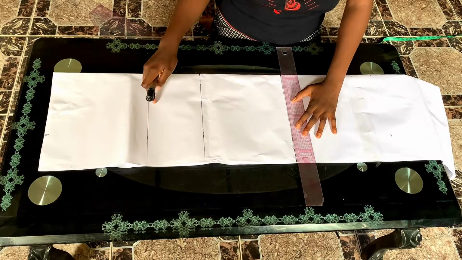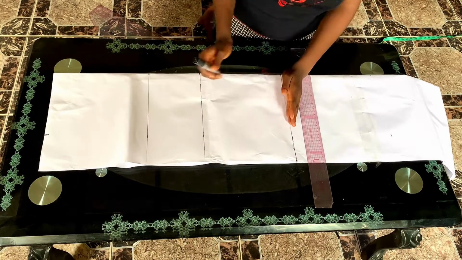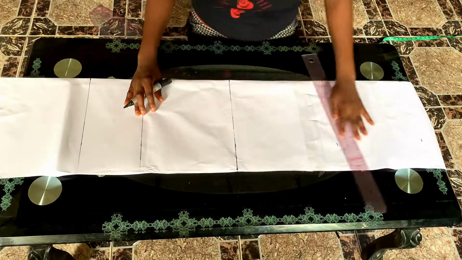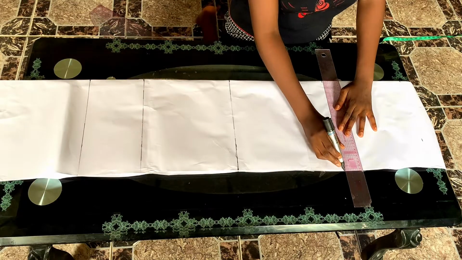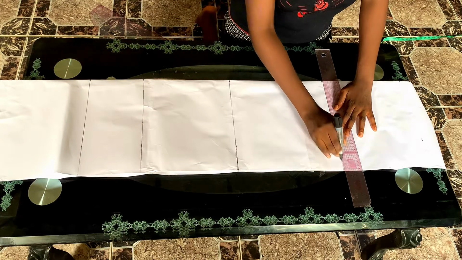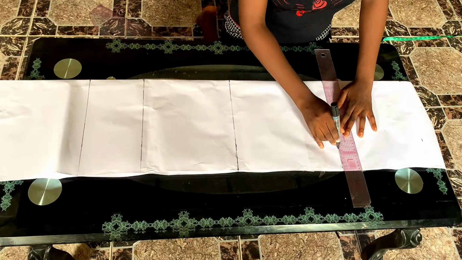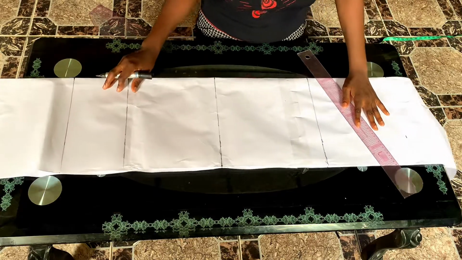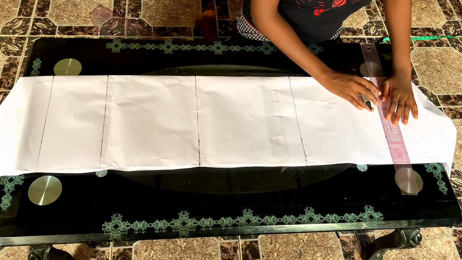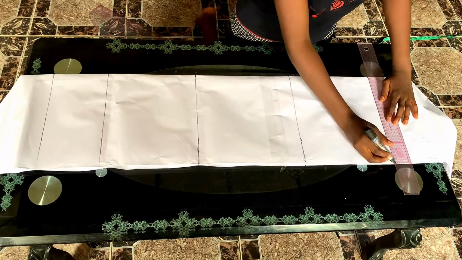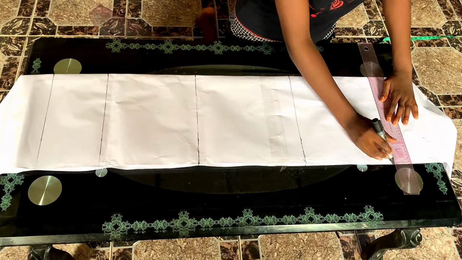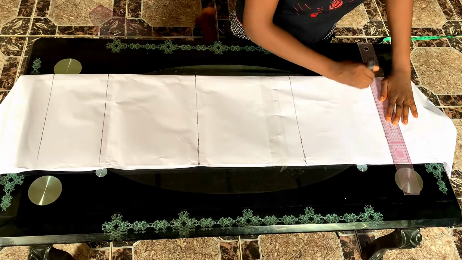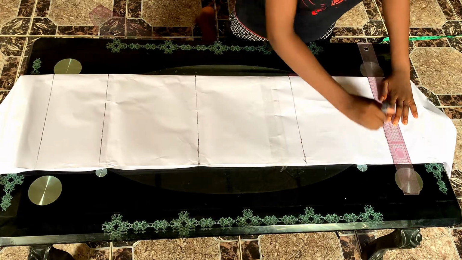This is the bust point line, this is the half length, this is the hip line, this is the above knee point. This above knee point is important for shaping a dress. That's why it has to be marked out at all times if you want a pencil dress. And then this is the full dress length.